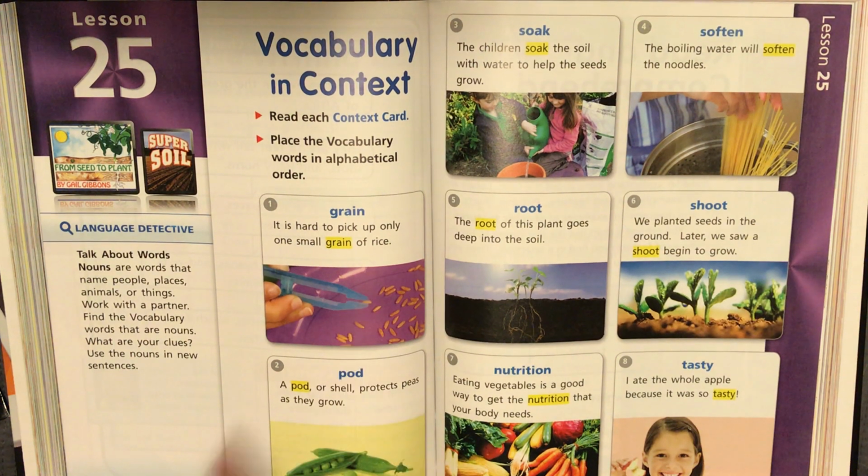The first one is grain, and this means tiny particle, like a piece of sand, a grain of sand. So something that's small, like thinking about just one single piece of rice.